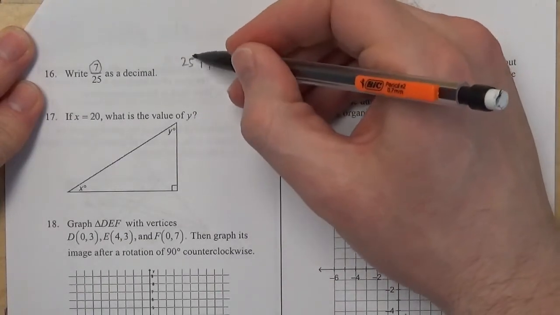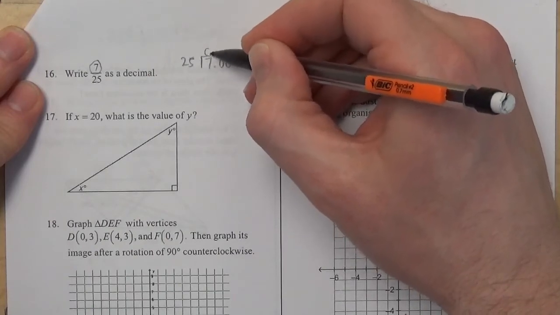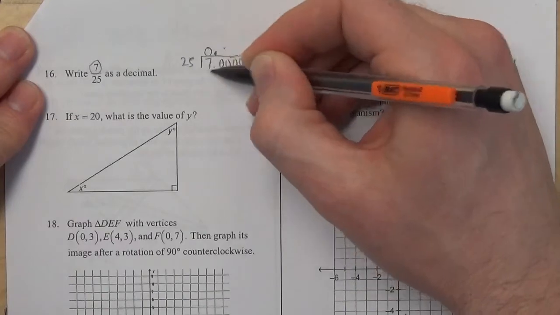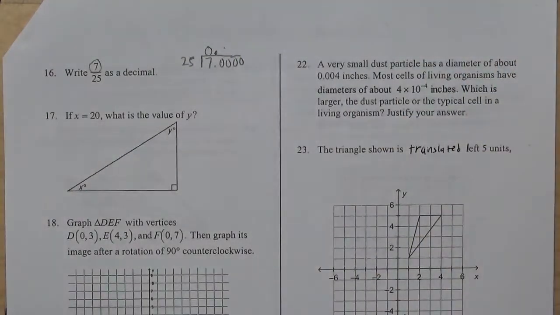You're going to begin by trying to put 25 into 7, which can't be done. And then 25 into 70. So you guys figure out how many times that goes in there. Multiply that out. You guys are going to finish your long division there.